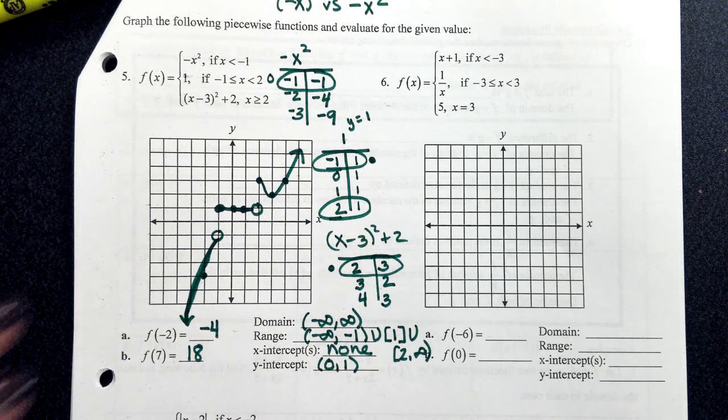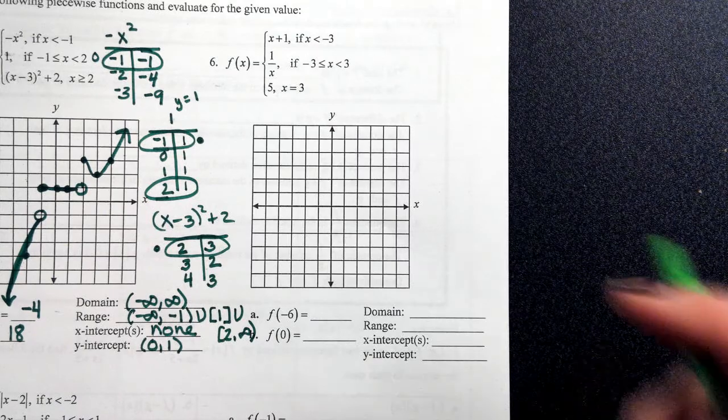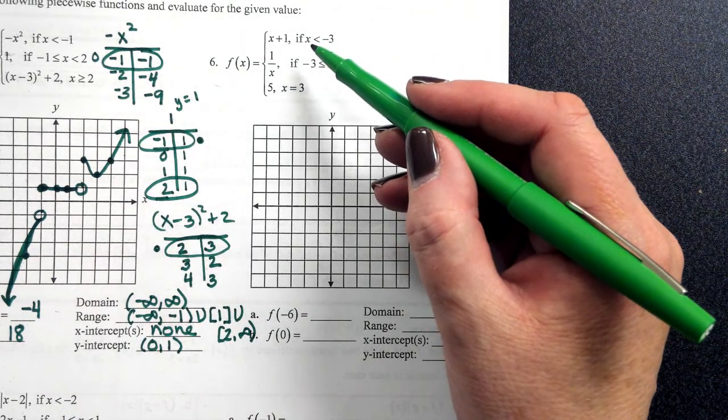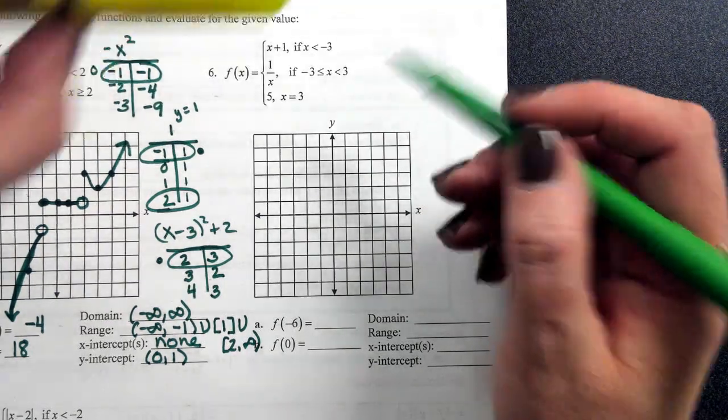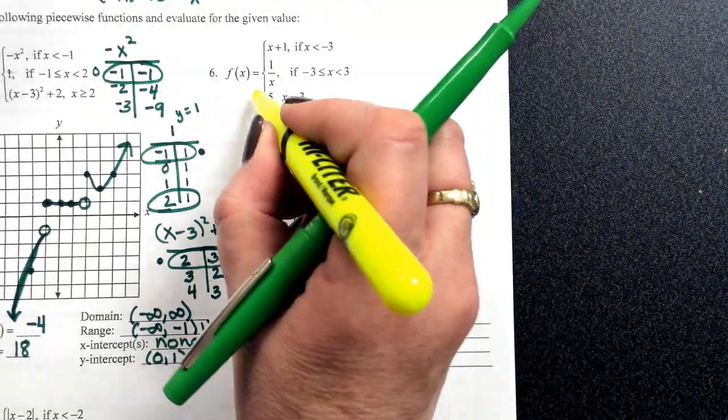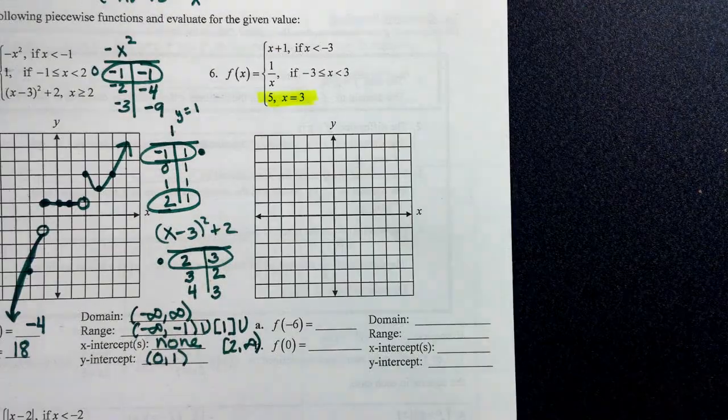Let's take a look at number 6. Again, you've got 3 different functions in here. But what's different about this one is take a look at the very last function. Notice this is not an inequality.